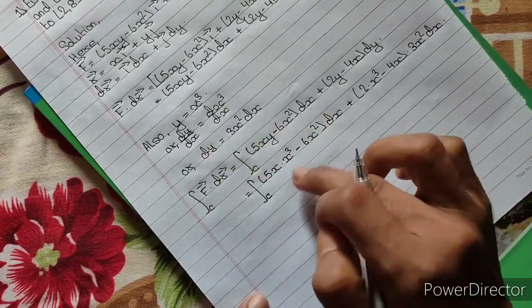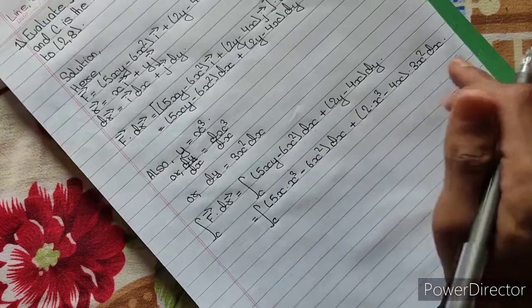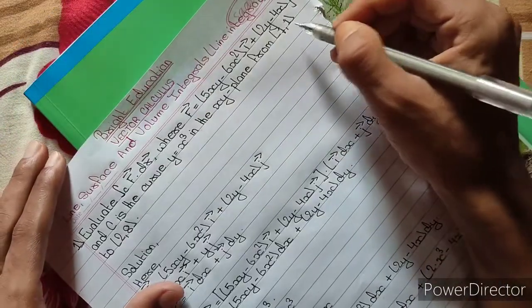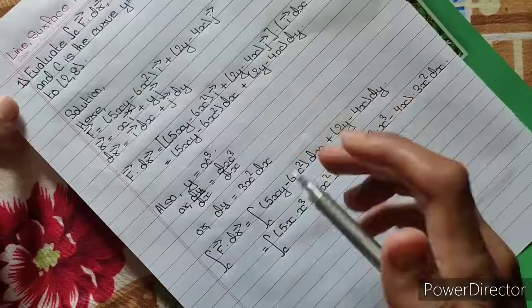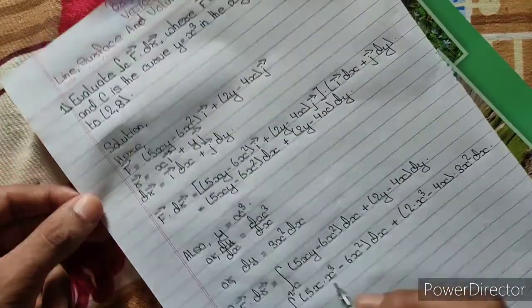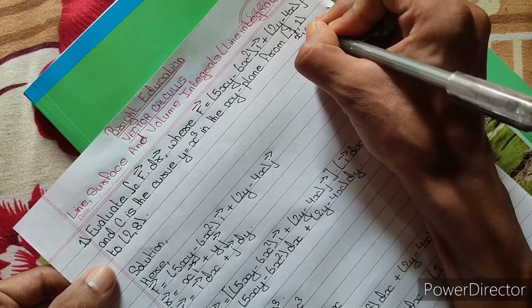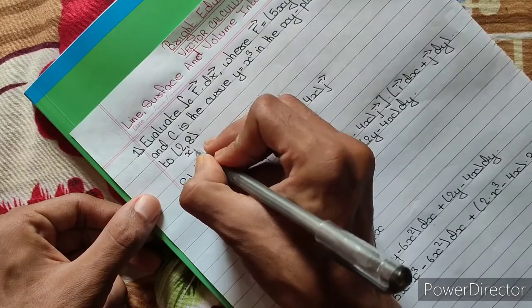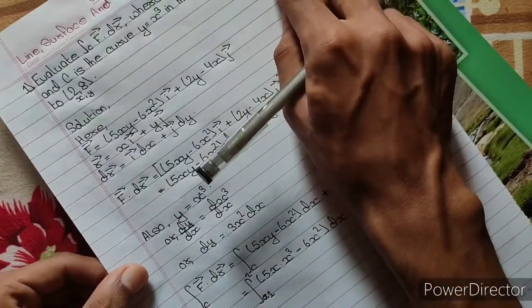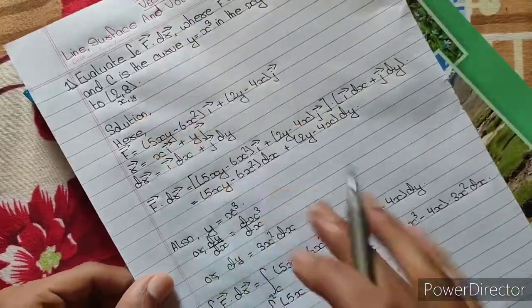Here we have changed it into x form. The lower limit for x is 1 and the upper limit is 2.